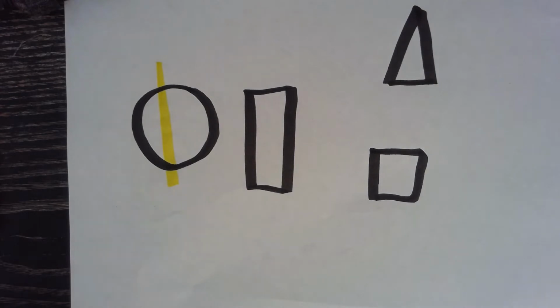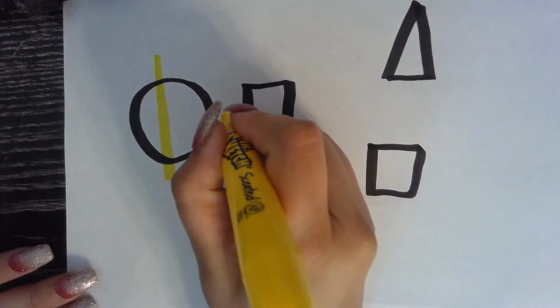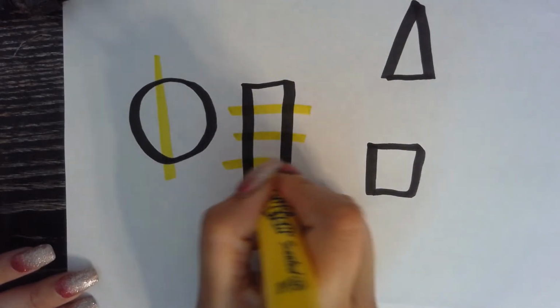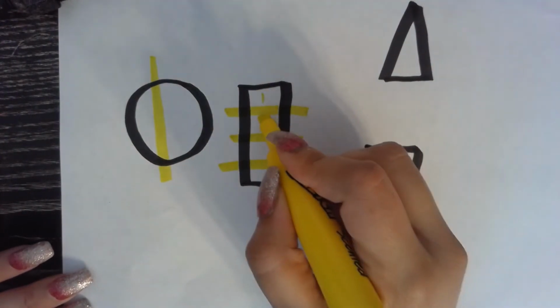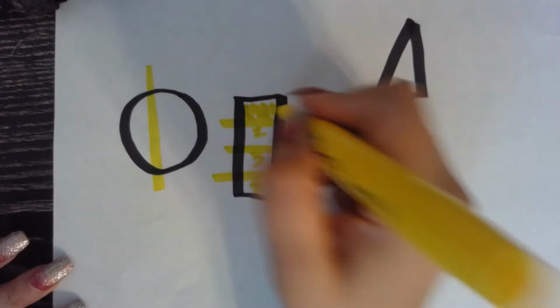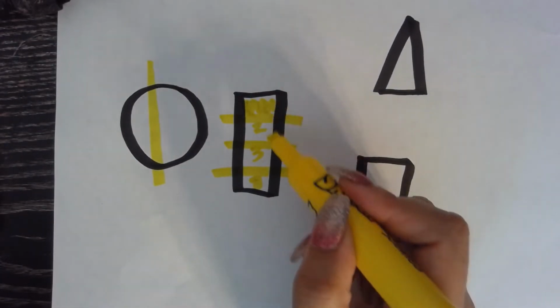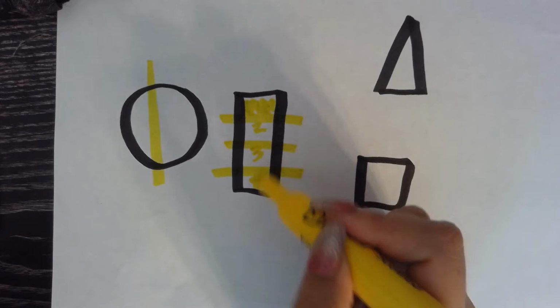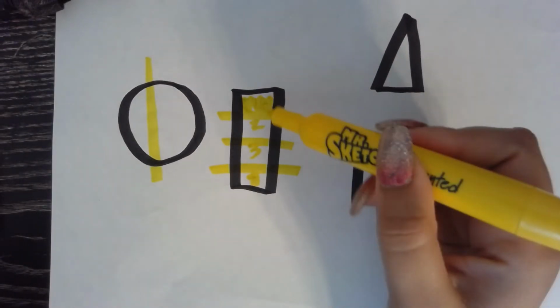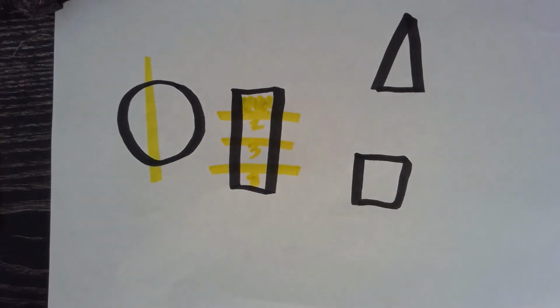I can do the same with a rectangle, but I could also cut it into quarters, which is fourths. So I would have 1, 2, 3, 4 parts. 1, 2, 3, 4. And if in your assignment that you're going to do on Seesaw, it'll say color in 1/4. So you just color in 1 of 4 pieces. So they're each cut into 1 quarter. So 1, 2, 3, 4. And again, if you think about the quarters, it's 25, 50, 75, $1. So they're each part of a whole piece.